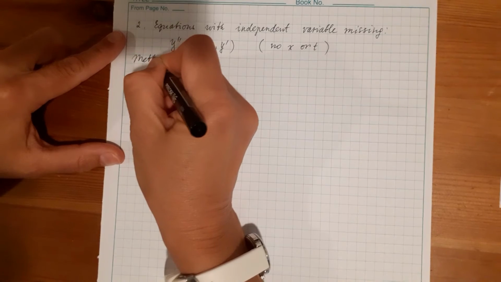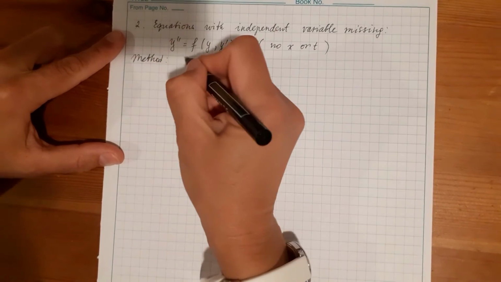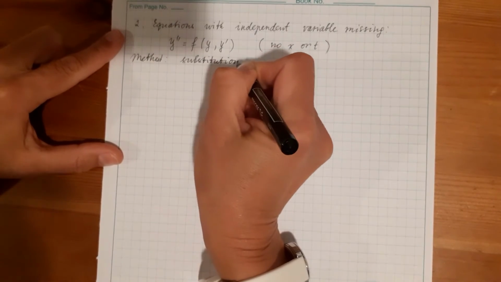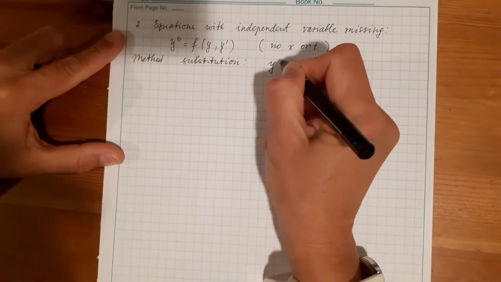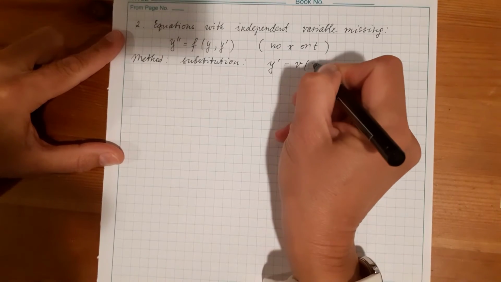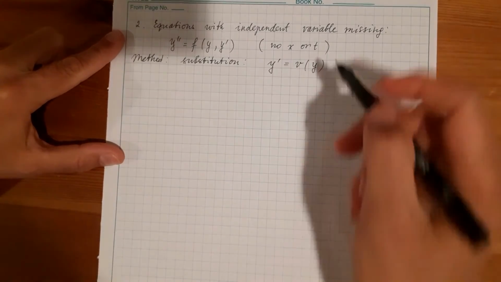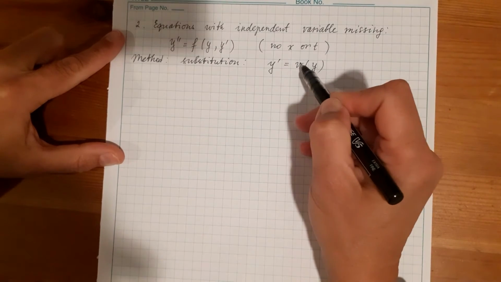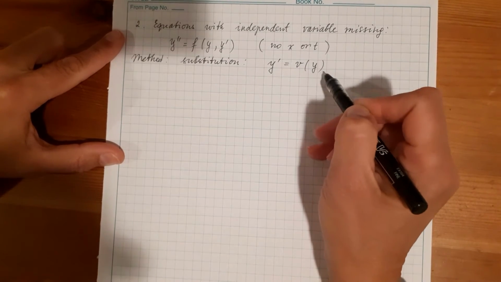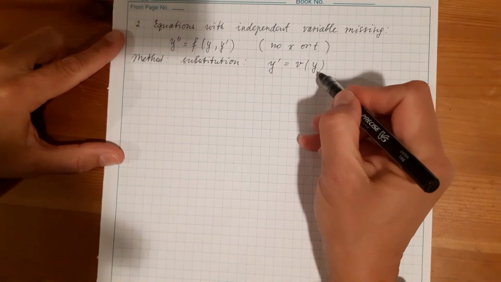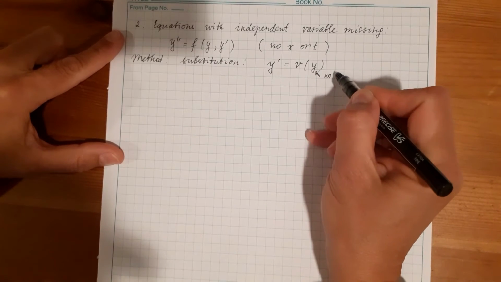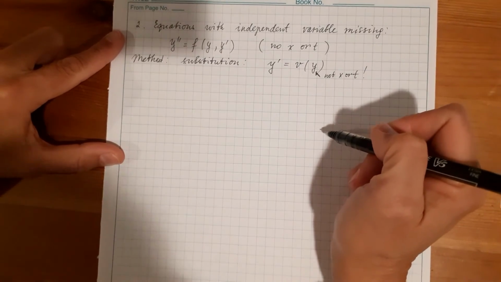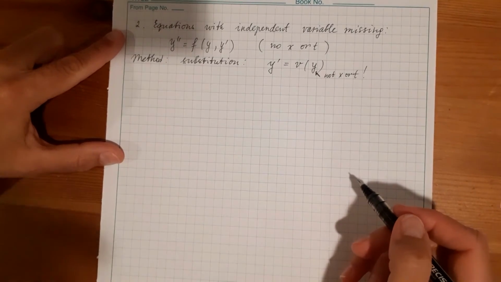Method: substitution. What substitution are we going to use? The derivative y prime equals v of y. Well, interesting. This is not like our traditional v. Traditional v was depending on x or t. Here it depends on the function. I'm going to label not x or t. Be careful. What does it mean? How is it going to affect everything?